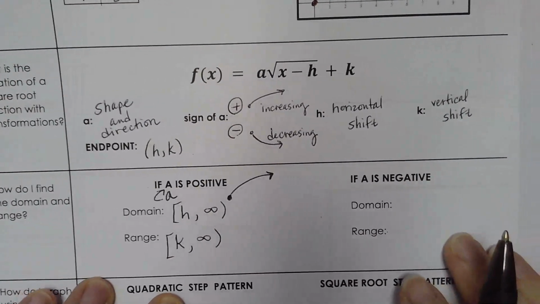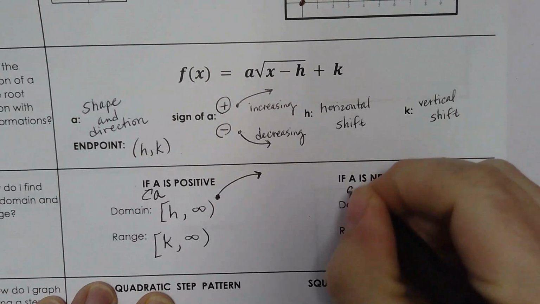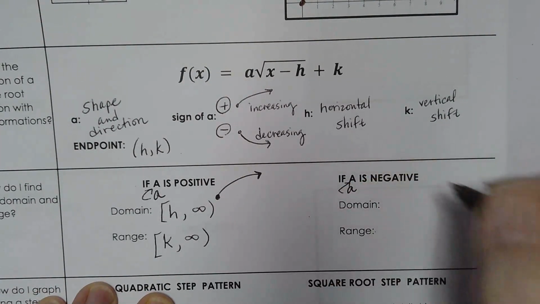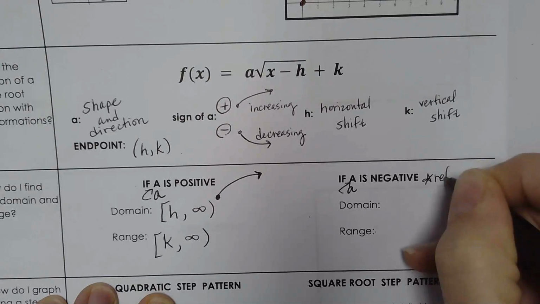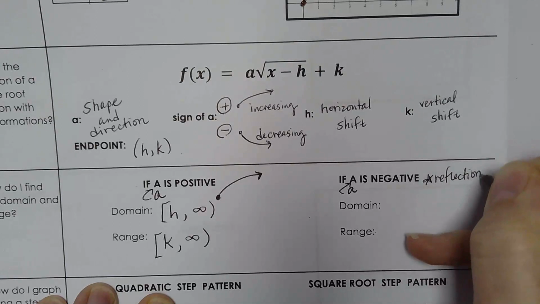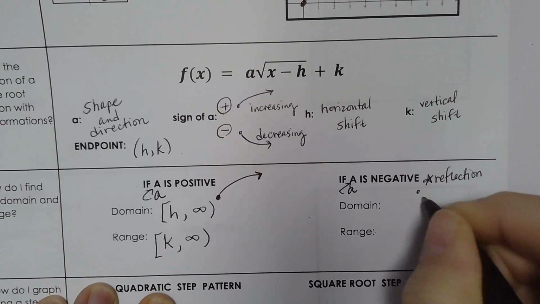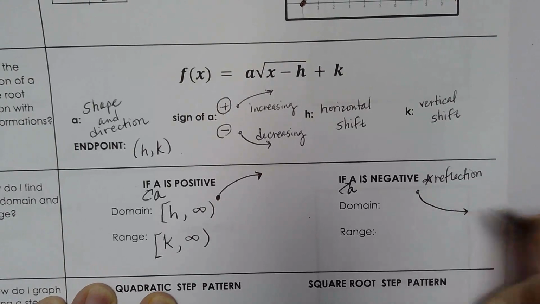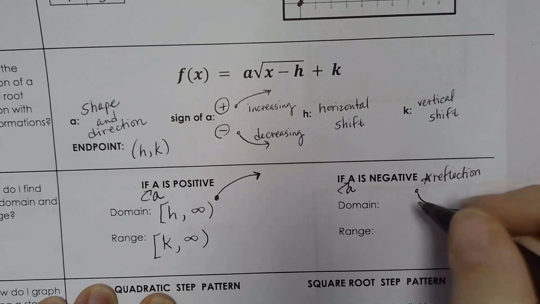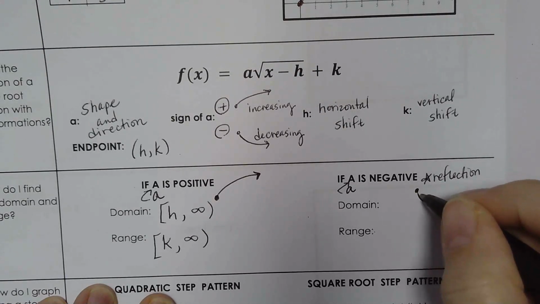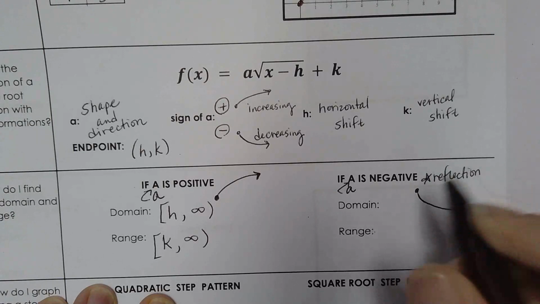However, if a is negative, then you have a reflection. So your graph is upside down. Your domain still describes the end point, and then x will increase.